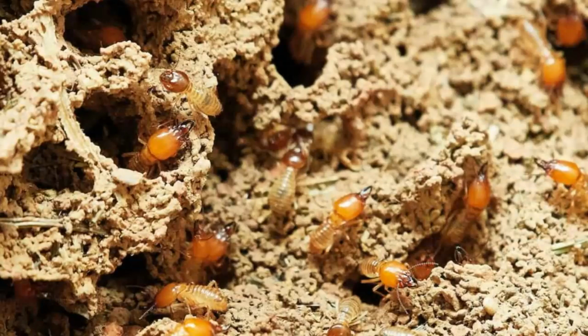You should also be observant of hollow or damaged wood, as this can indicate termite activity. Finally, keep an eye out for discarded wings, as winged termites often swarm when establishing a new colony.